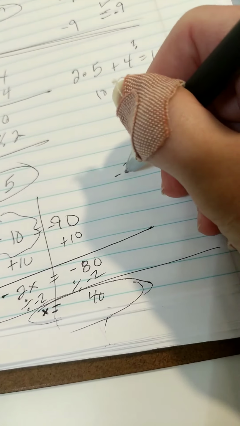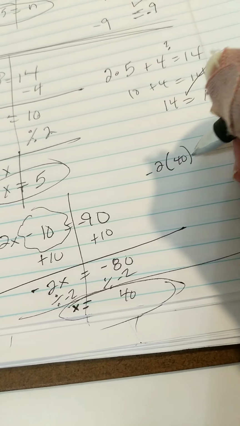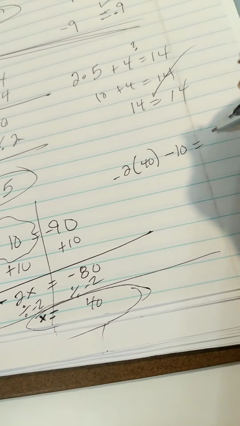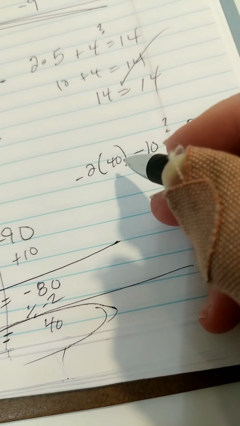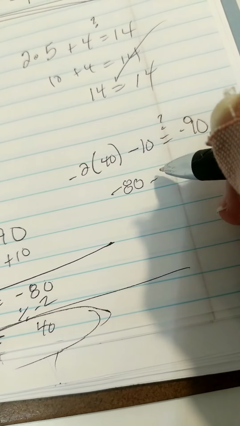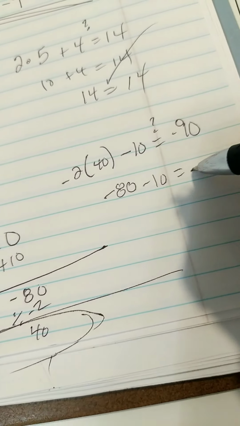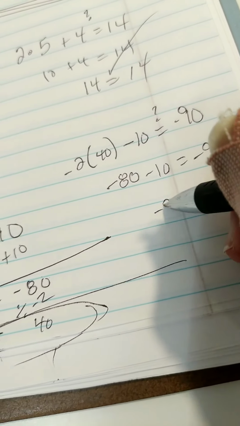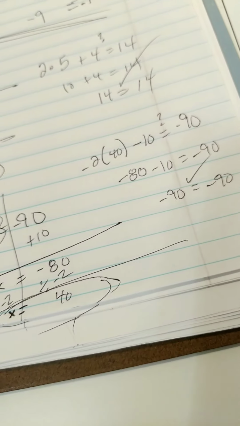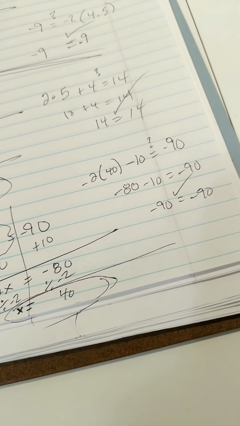We can plug it back into the original to check our work, or check that our answer works in the original equation. Negative 2 times 40 is negative 80 because it's negative 2. If we have negative 80 and we take away 10 more, we do come to a total of negative 90, and so they both equal. And that means we did the problem correctly.